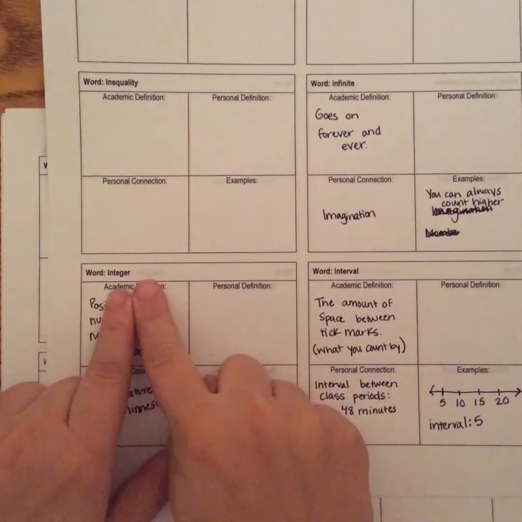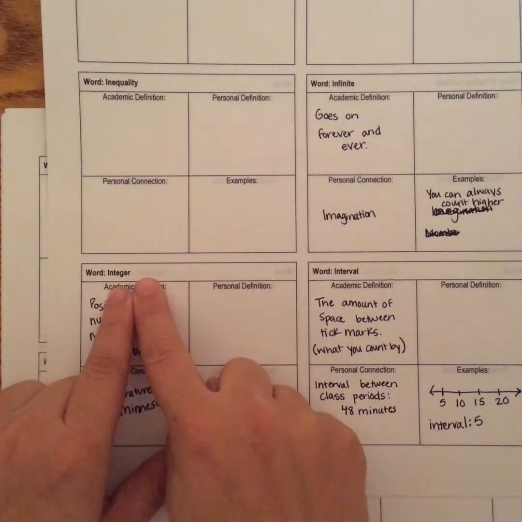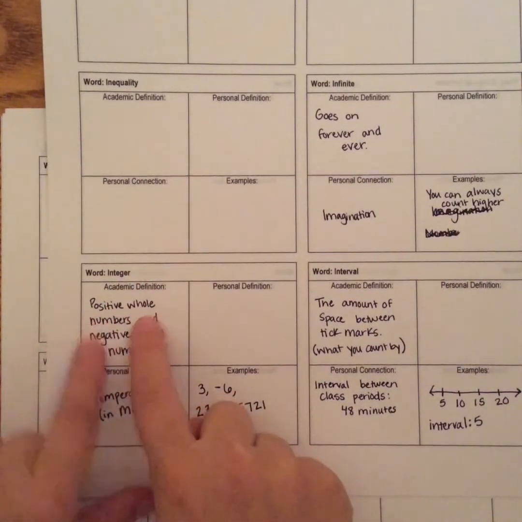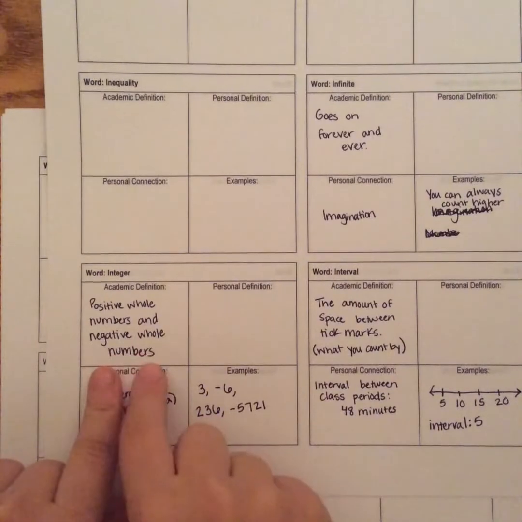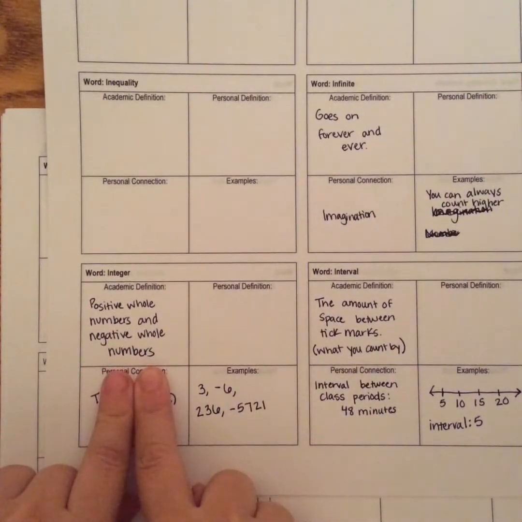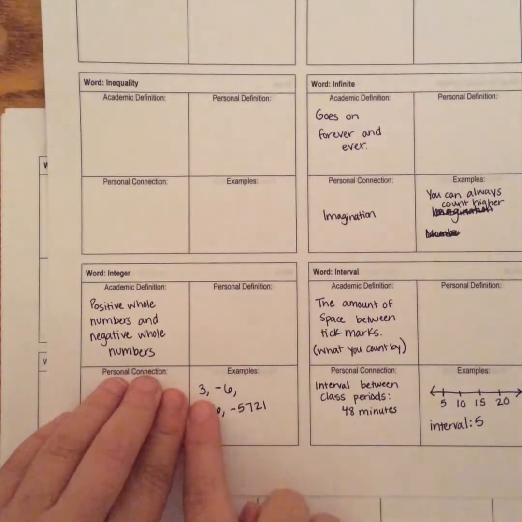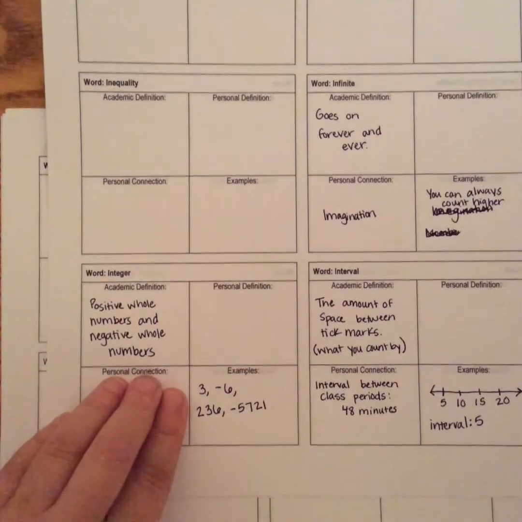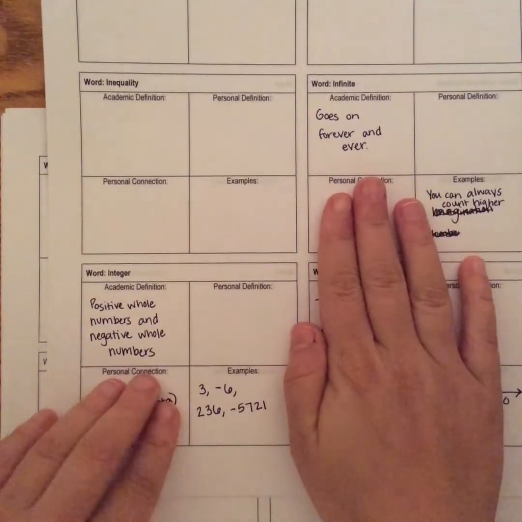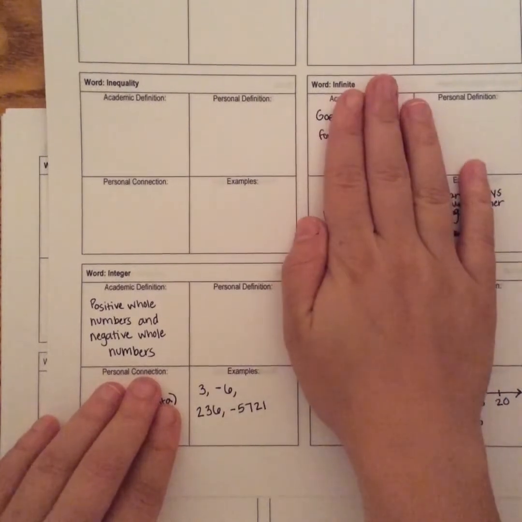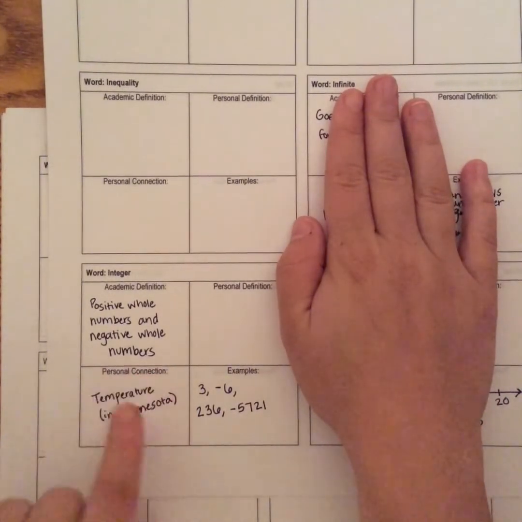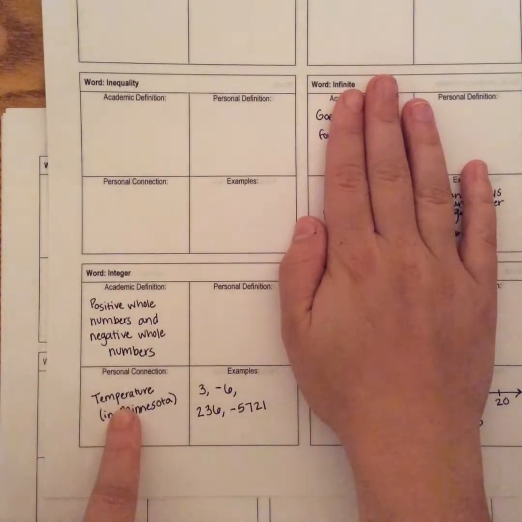Okay, so if you need to pause the video to write this down, that is okay to do. So an integer is a positive whole numbers and negative whole numbers. All right, we're going to jump down to the examples. So for example, we have 3, -6, 236, -5,721. Okay? Those are all great integers. All right? So our personal connection, I would say, is temperature. So when we talk about temperature, especially in Minnesota, that's usually integers.